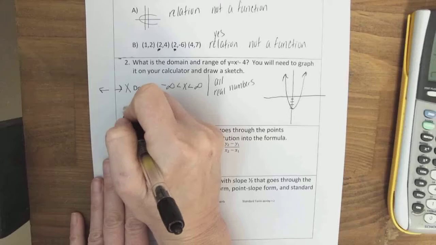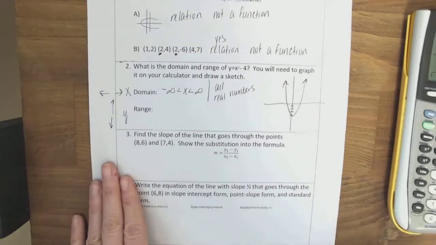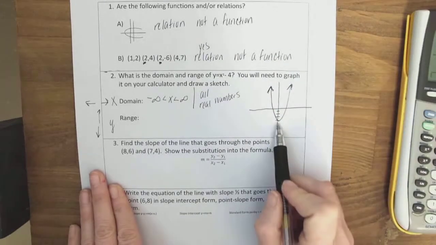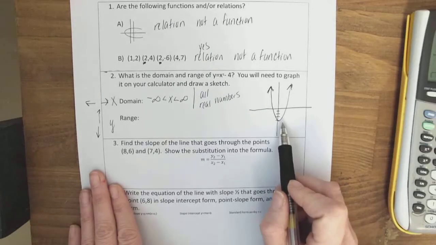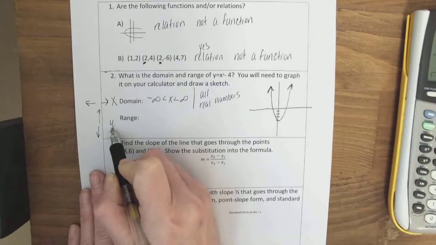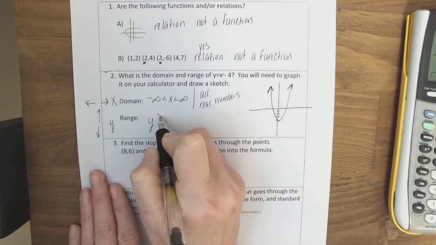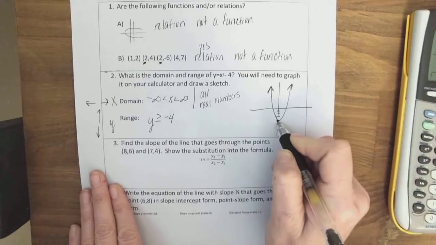Now range, those are your y values. That's how far up or down the graph goes. This graph goes forever up, but it does not go forever down. The lowest it goes is -4. So since range is my y values, it hits all y values greater than or equal to -4. It actually touches -4.